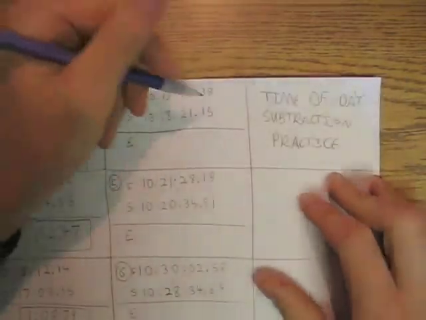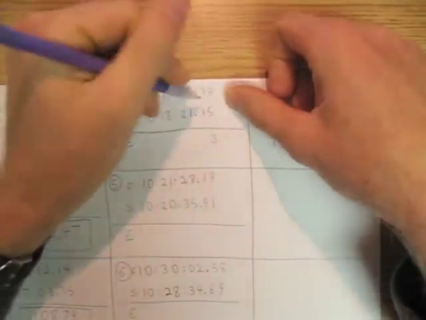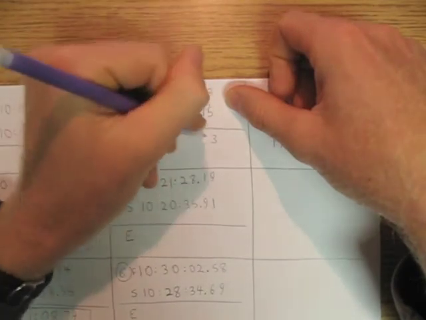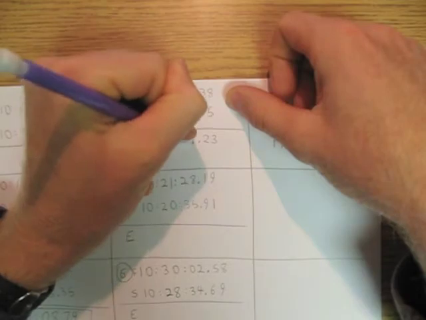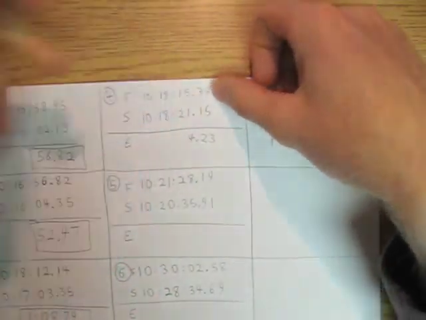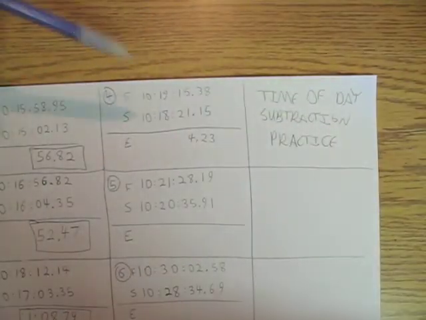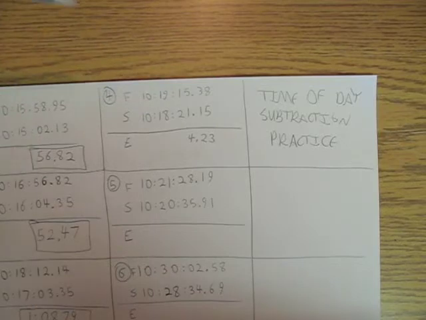Alright, 8 minus 5, well, you said it was going to be tricky, okay. 3 minus 1, that's 2. 5 minus 1, that's 4. Wait a second, this is too easy, right? Now here's where you get to the problem. 1 minus 2. Oh, so I pull a 10 over.